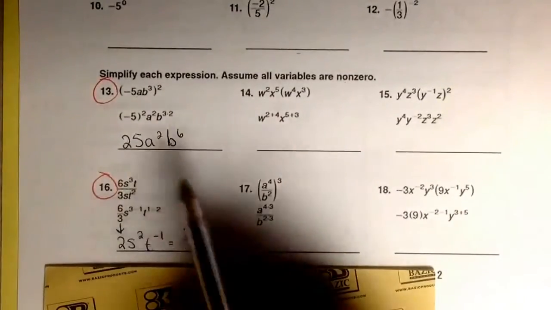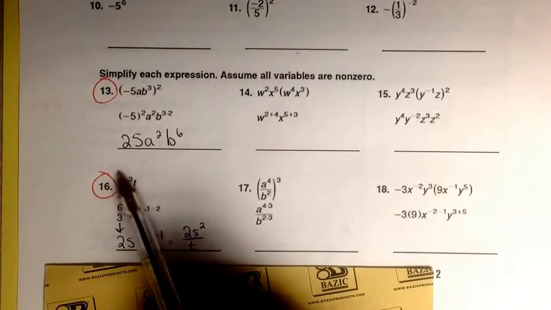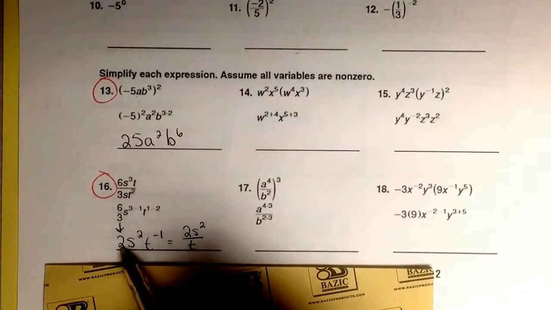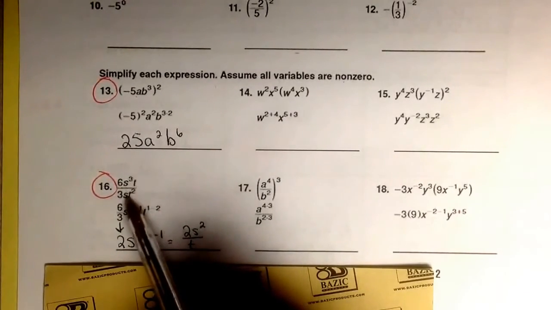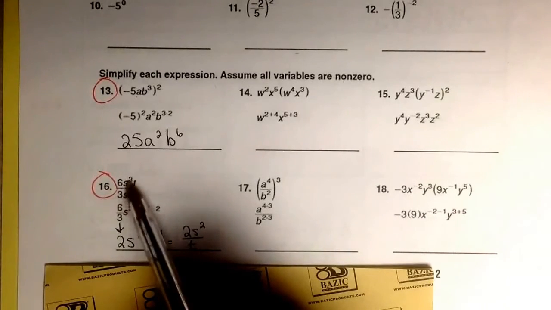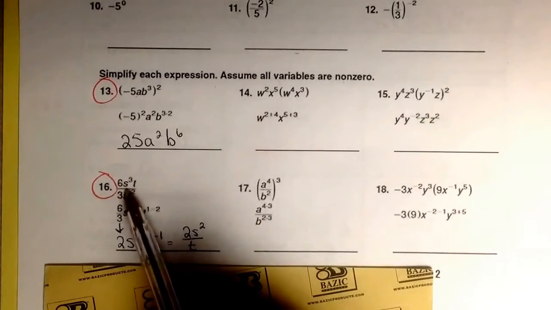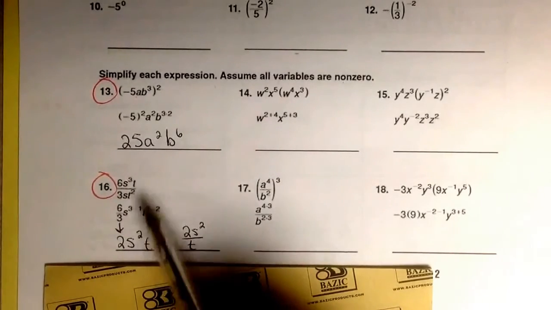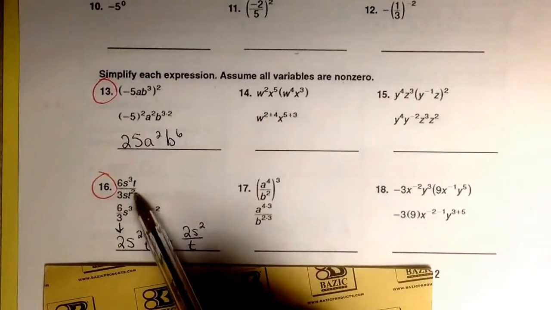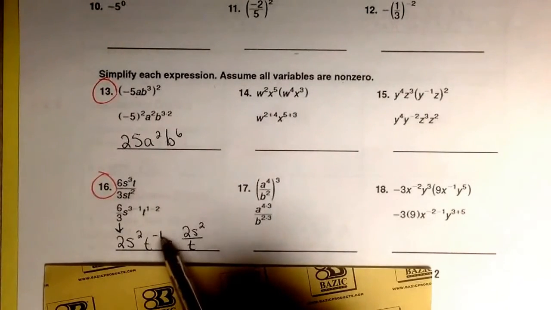Last one here. We're going to divide the numbers, which will give us 2. We're going to subtract the individual exponents on the bases that are the same, so s and s here. So it's going to be 3 minus 1. You don't see an exponent there, but it's 1. So it's going to be s squared. We subtract the exponents here, and we get t to the negative 1.